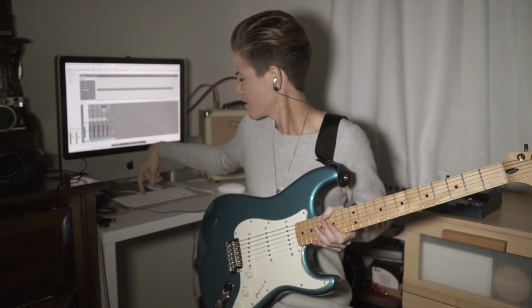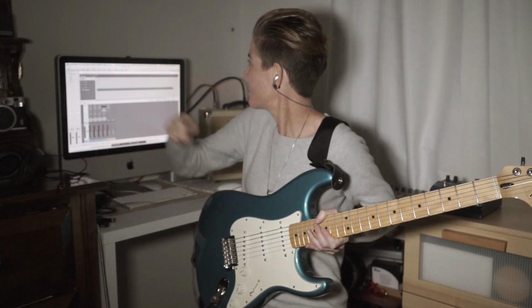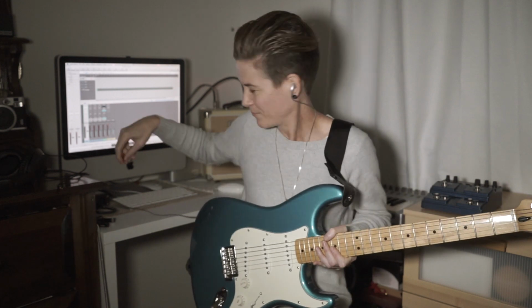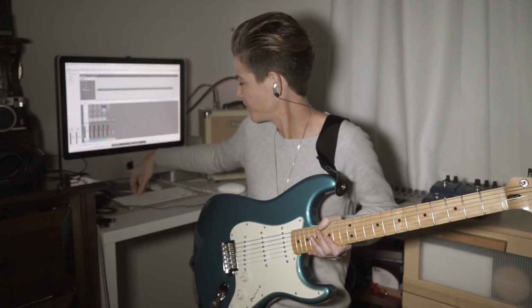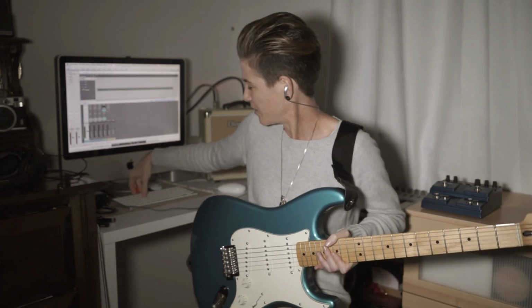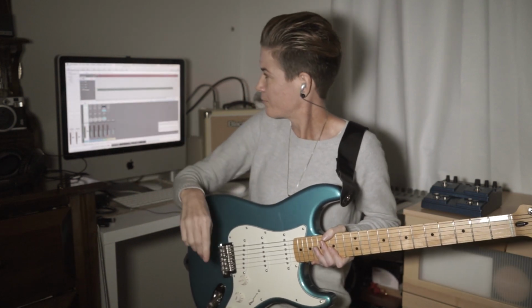Anyway, so in Logic, ooh, there's a giant fly on the wall, that's gross. Anyway, ignore him. In Logic, if you've got it set up to your basic key commands, you can hit R for record, and off we go.